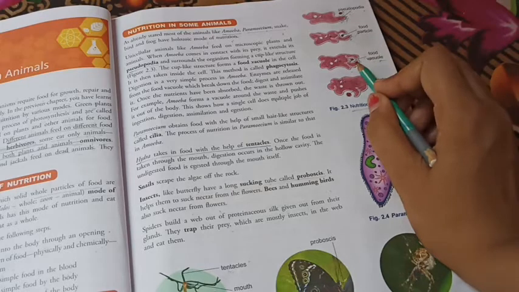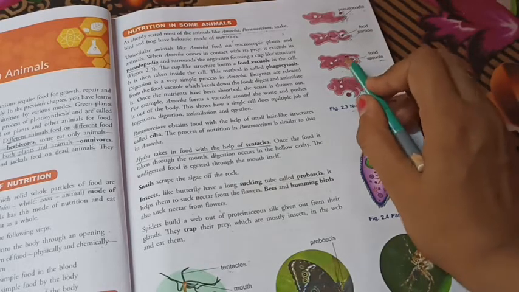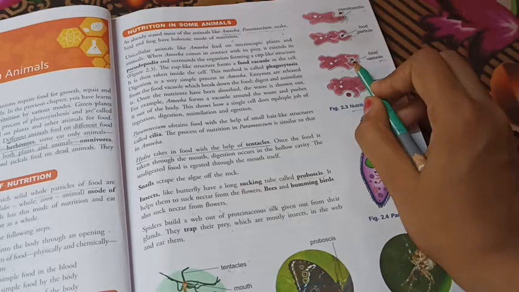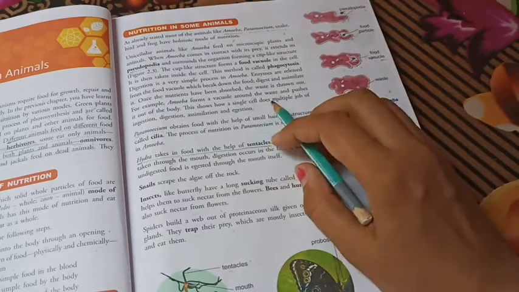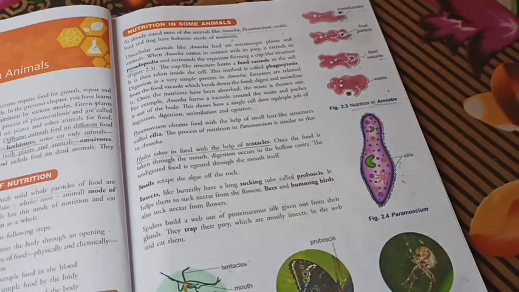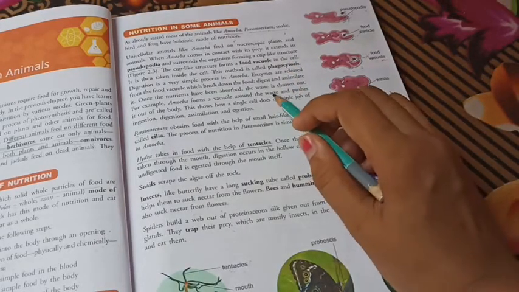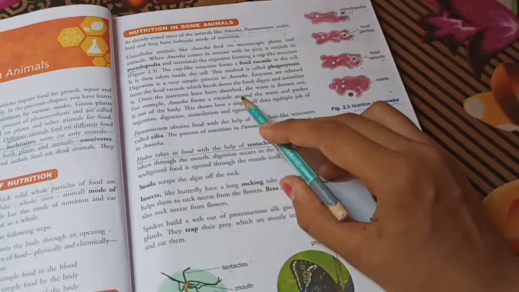Then this food vacuole releases some enzymes that help in the breakdown of this food, and then the absorption and assimilation is done by the body. After the assimilation, meaning the absorption and utilization of that food by the body, the waste material is excreted out through the amoeba.